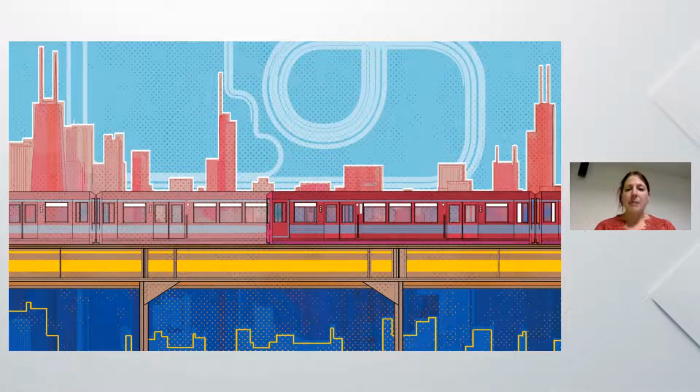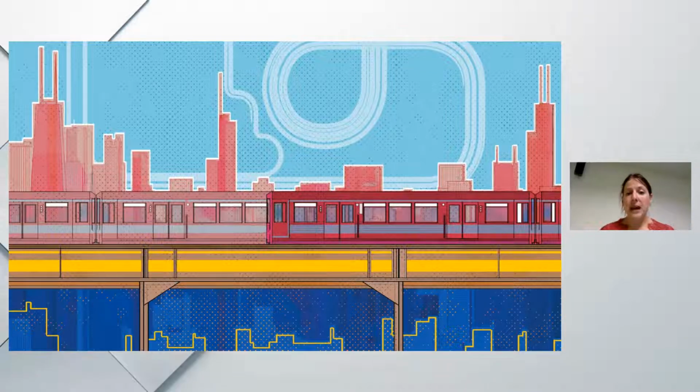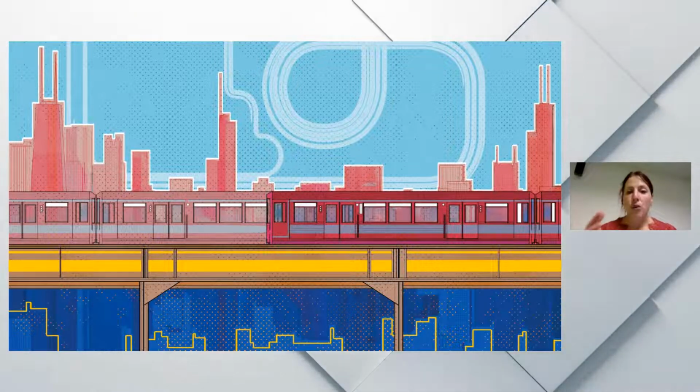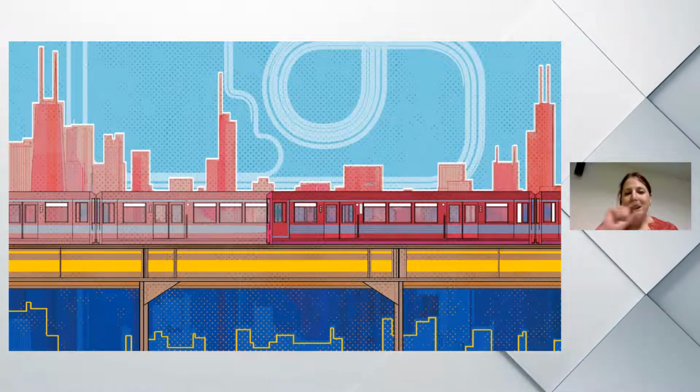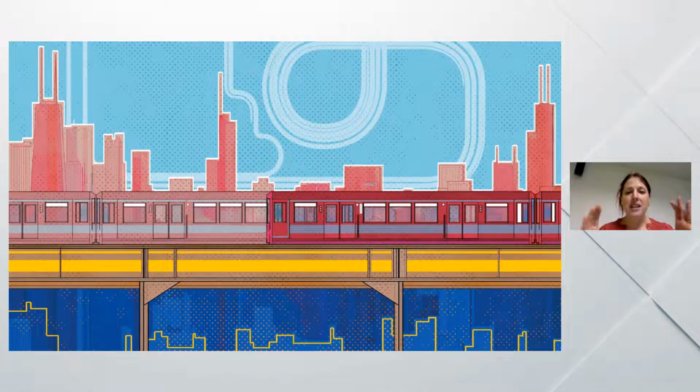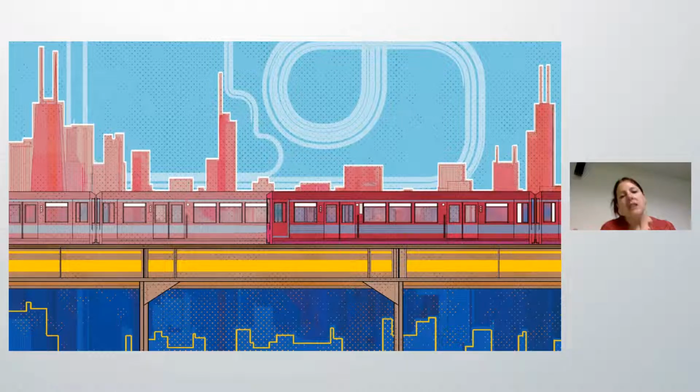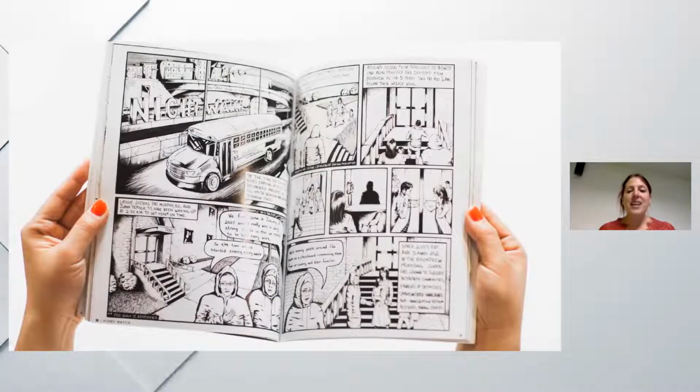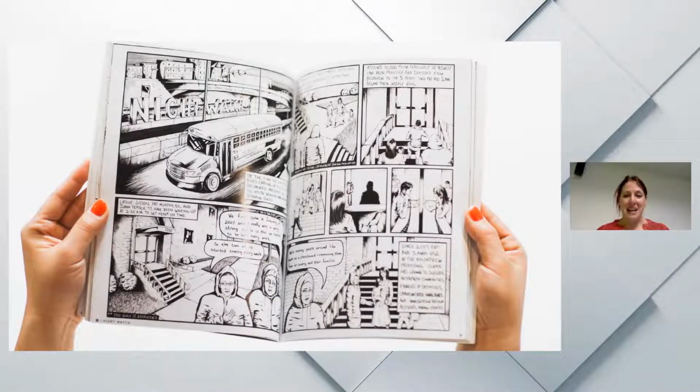So this is an example of a graphic design portfolio submission. And so this is digitally created artwork. And what you'll notice about this is there's no border. We don't see computer tabs. We just see the image. It's nice and clean. It could be a painting, but it is digital artwork. Next slide.